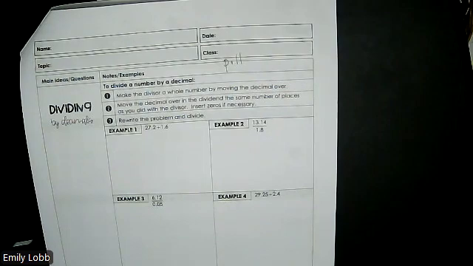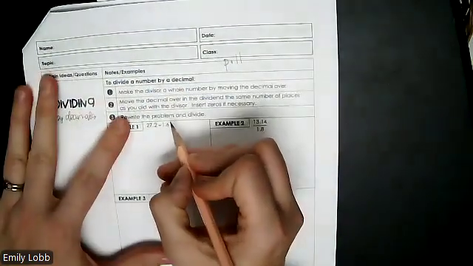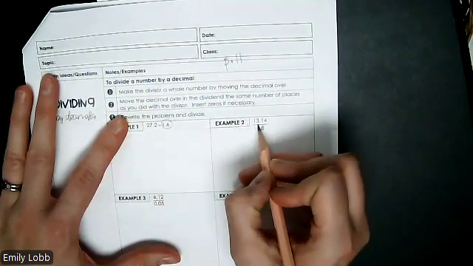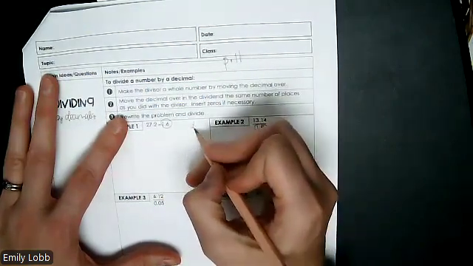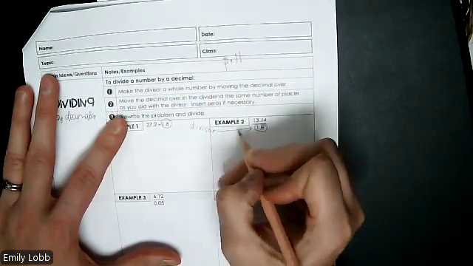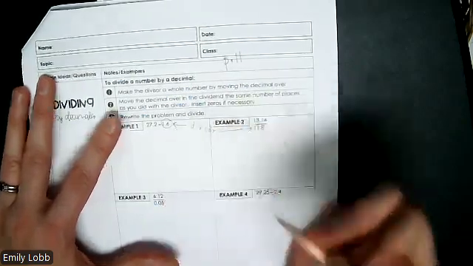We have to make the divisor a whole number by moving the decimal over. Remember, the divisor is our second number, or our bottom number. These are our divisors. We've labeled this several times in your notes, so make sure you're getting that down. Now, I have a 1.6 here.